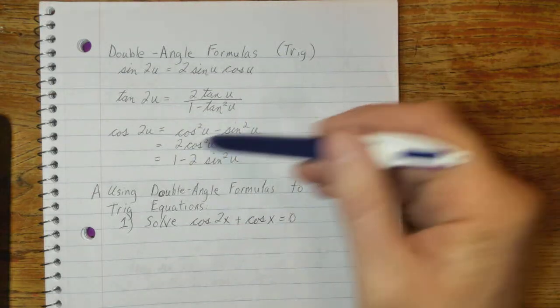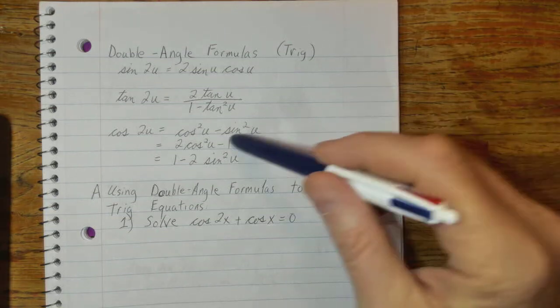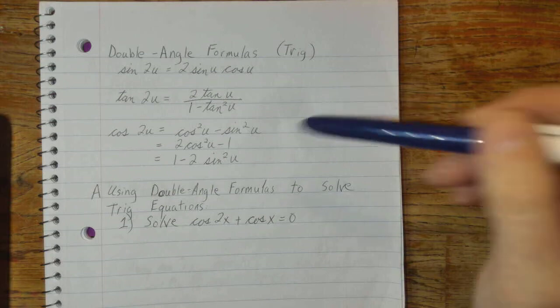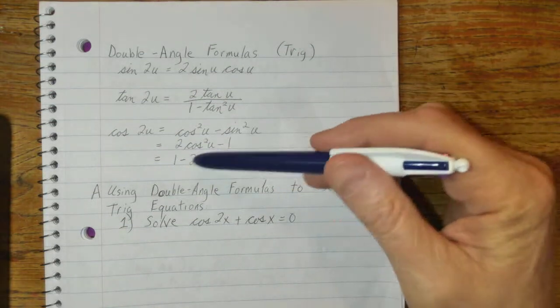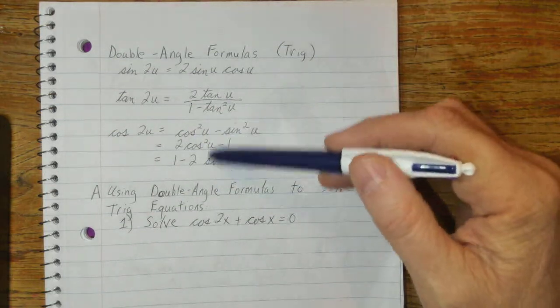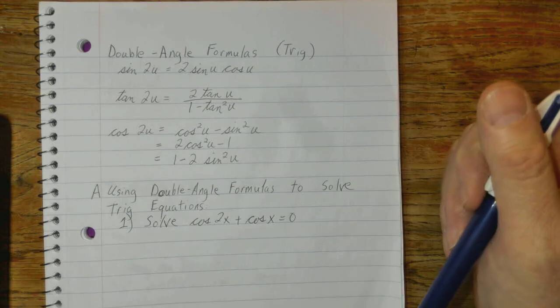And if we do a little substituting, because sine squared plus cosine squared is 1, and replacing, you would get these other two also. 2 cosine squared u minus 1 and 1 minus 2 sine squared u. You could use whichever one of these might fit best in your situation.